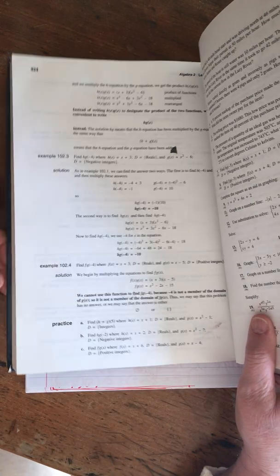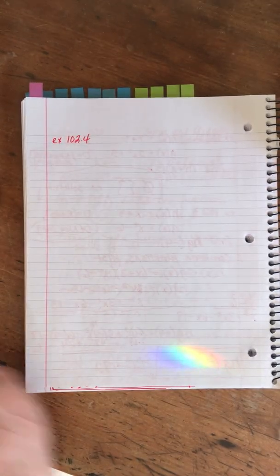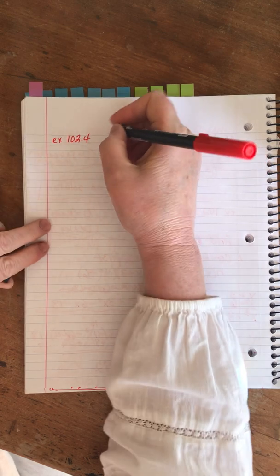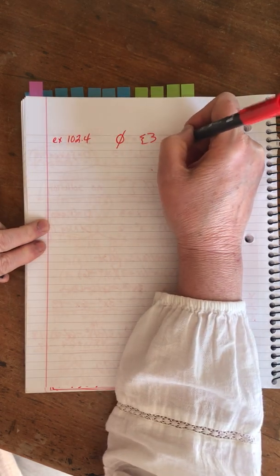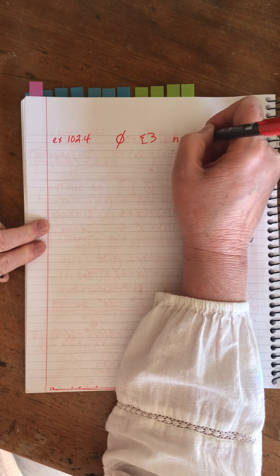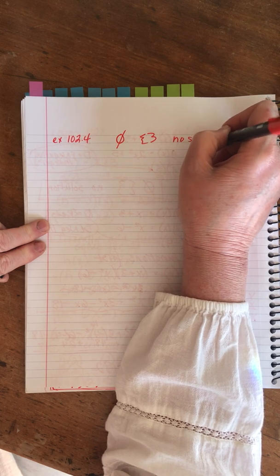All right? So check the domains against the number you've been told to input. And if they don't line up, that's your answer. Satisfying, right?